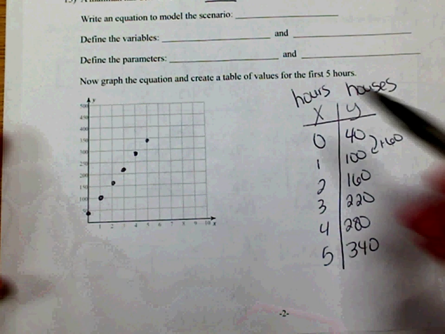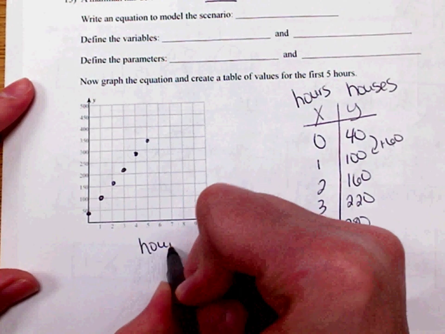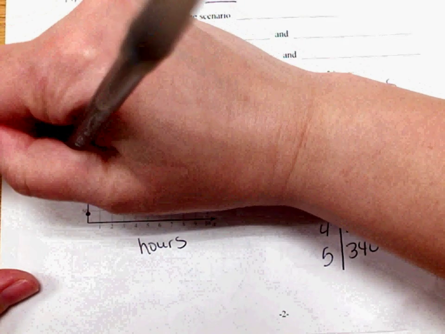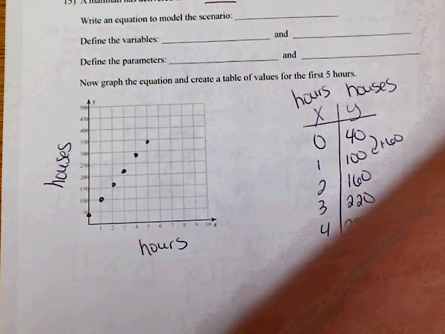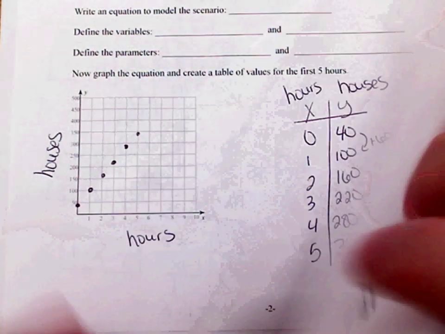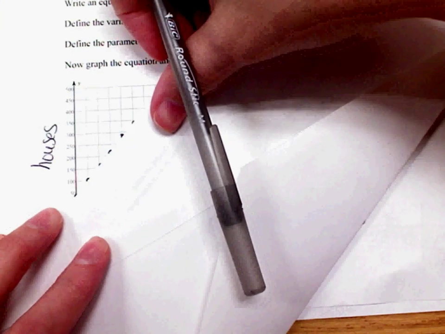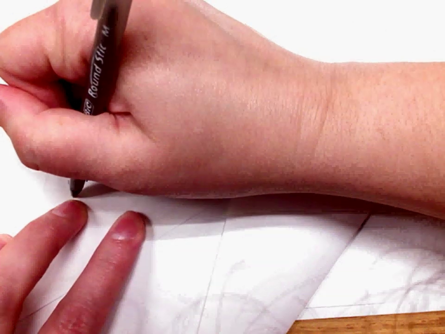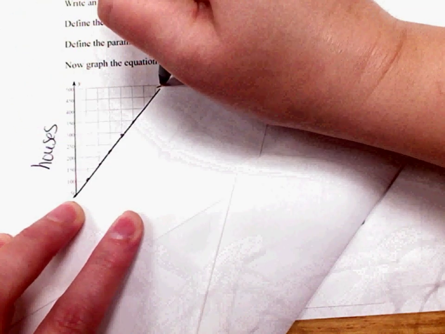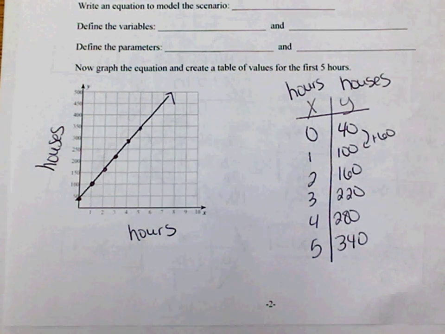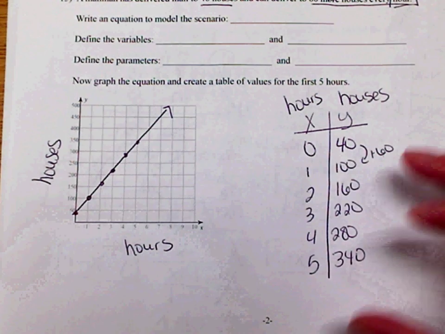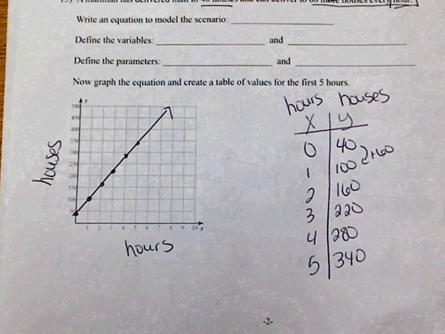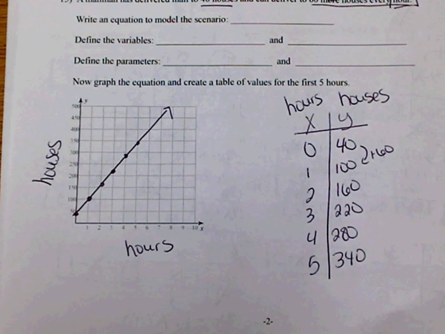And then X is hours, so I'm going to label that hours. Y is houses, so I'm going to label this houses. And I'm going to make my line. Okay. I think doing this down here is easier than doing this up here. And so I like to do the easy stuff first, okay? You don't have to go in order of the questions asked, okay?